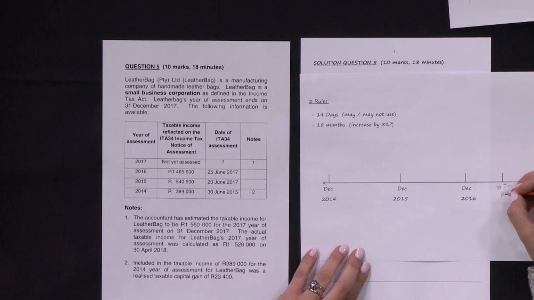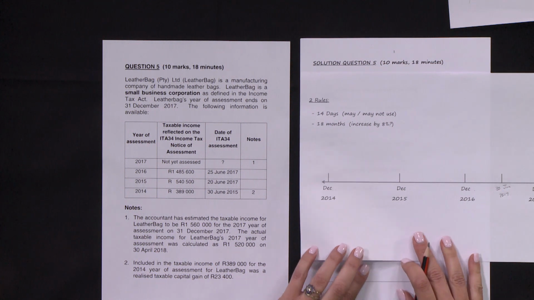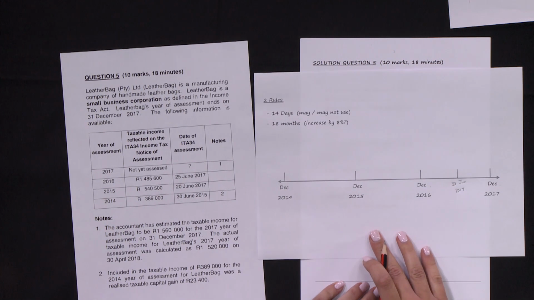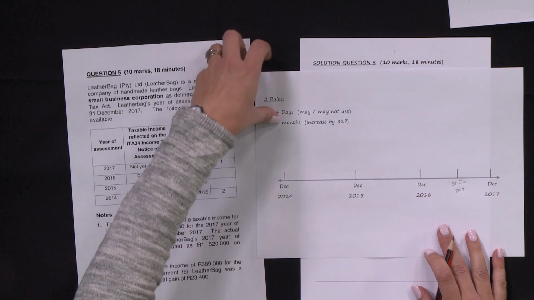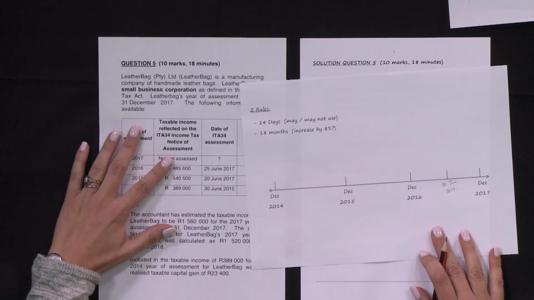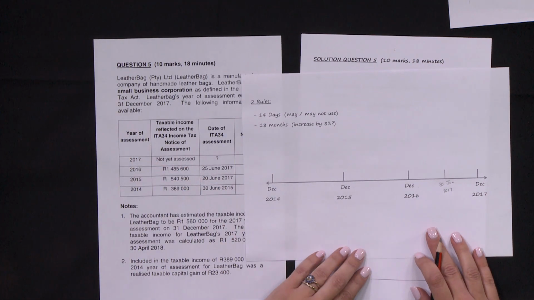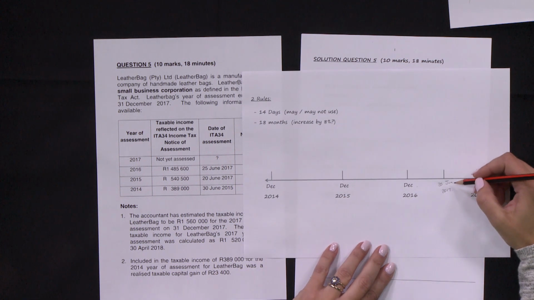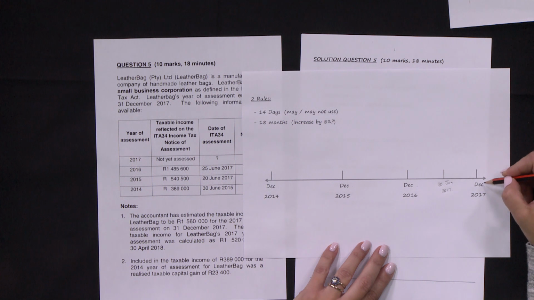It's 6 months before your year of assessment. Sorry, let me just show this so that you can see. So our first provisional tax payment is due on 30 June 2017, like I said, because it's 6 months before your year of assessment, which is December 2017.